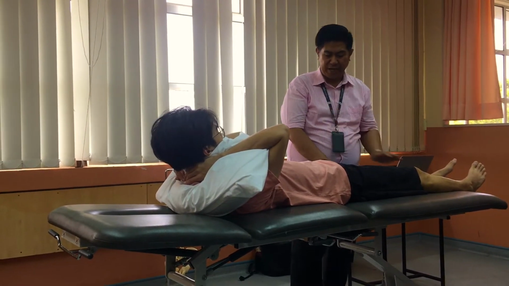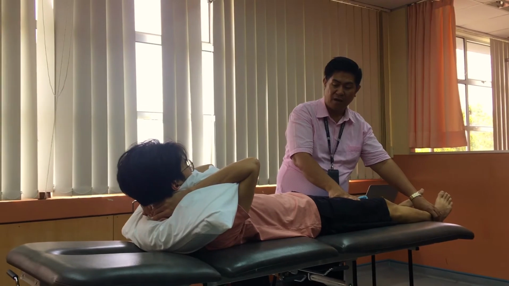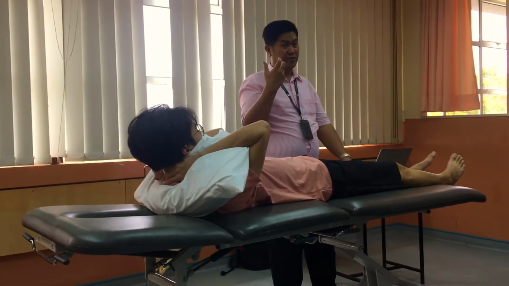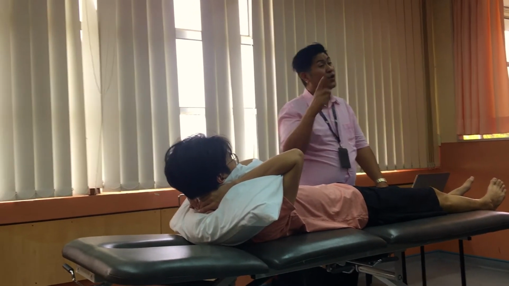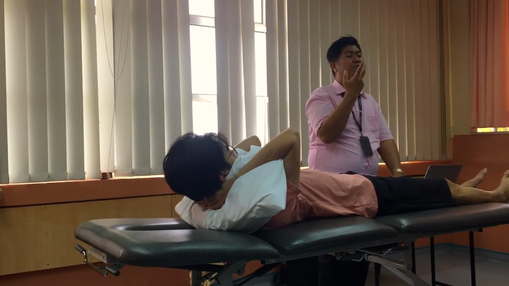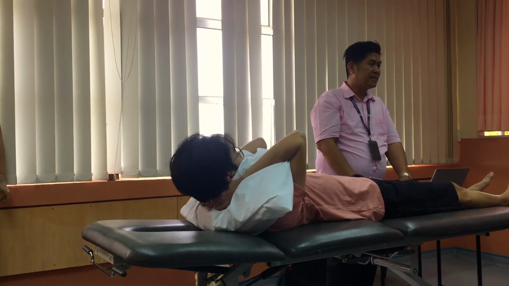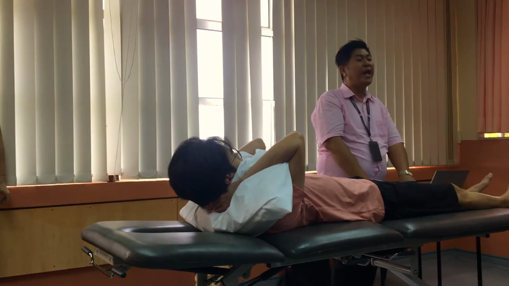Kindly bring your left knee towards your chest. Good. Then again, your right. Good. So I can feel that it is contracting. So grade 1. If there's no palpable or visible contraction, 0. Get it, class?